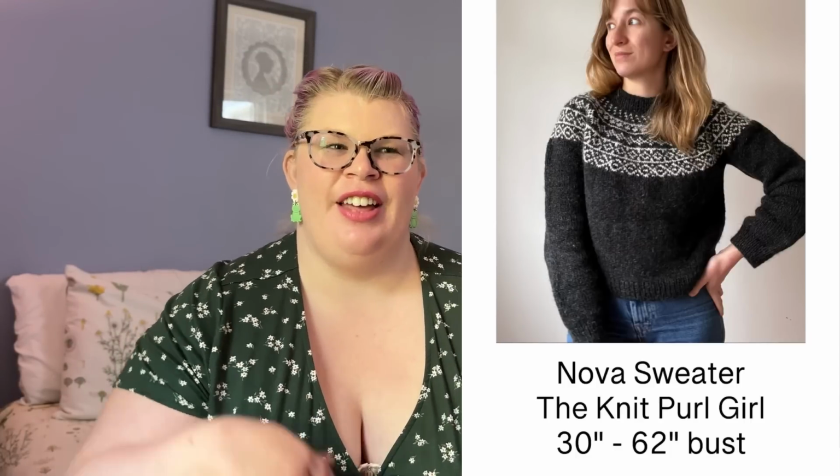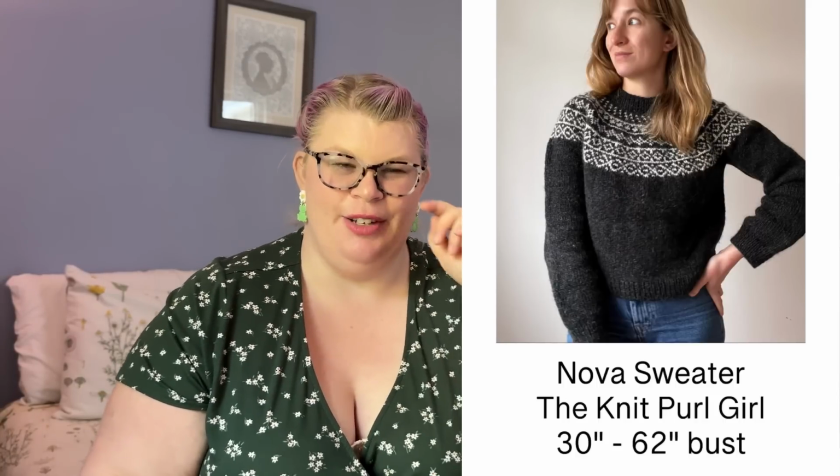The next pattern on my list is the Nova sweater by the Knit Pearl Girl. Sophie is a designer with a very large catalog of patterns, and she's done a couple of free patterns, including this one, the Nova sweater. This pattern is all about that Norwegian, Scandinavian style colorwork that is all about cozy. This one, it's all done on the yoke to give you the maximum amount of coziness right up on your chest where you would want it in the wintertime.